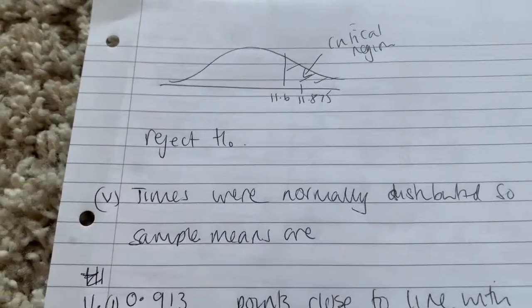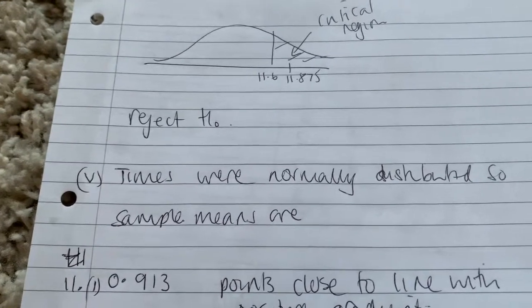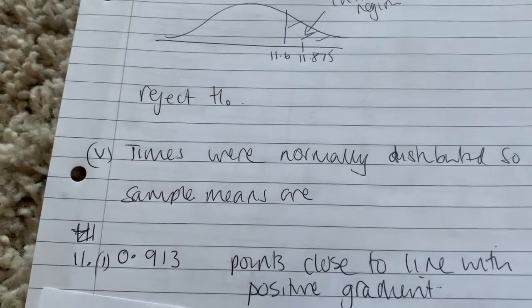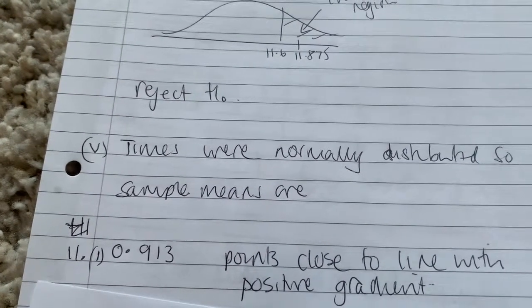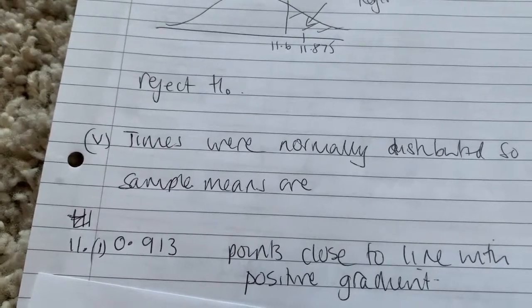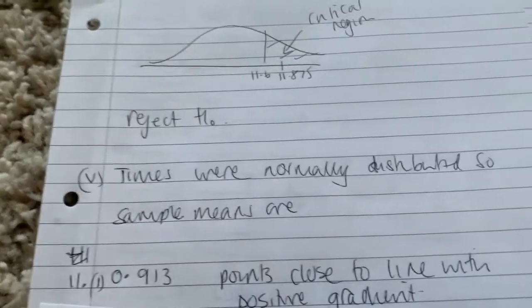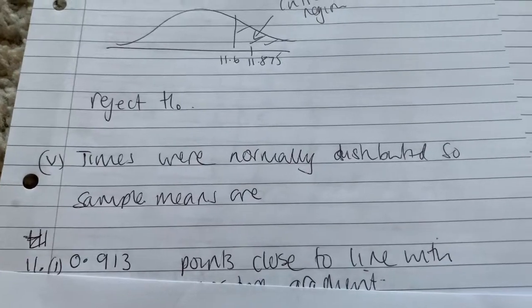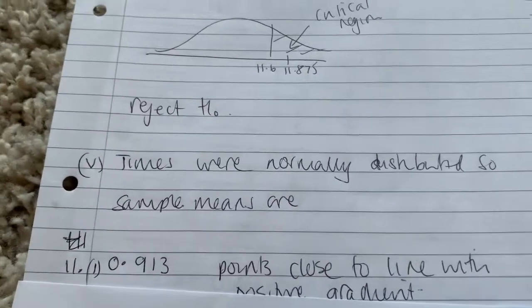Right, and then the last part, in part 6, it was necessary to use the fact that the sample mean is normally distributed. Give a reason why you know that this is true in this case. Well, because the times were normally distributed, you know the sample means were.